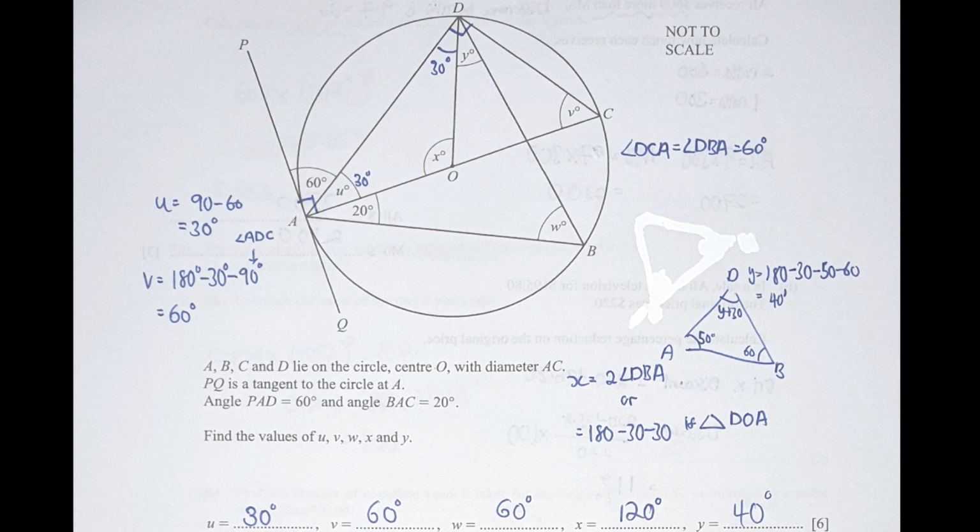As for identifying angle W, DCA equals DBA. This is angle from the same sector, circle theorem. So your W will actually be 60 as well. Whereby for your X, we are focusing on two parts, which is OAD and OBD. Using the concept of angle at the center, angle at the center is twice the value of angle at the circumference. So 60 times 2, you will get 120.